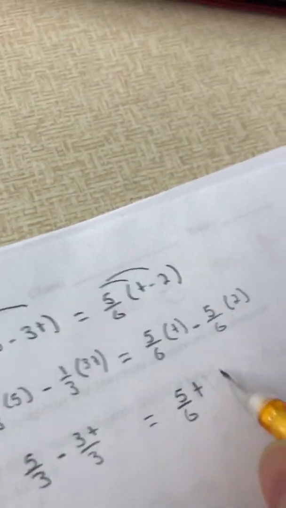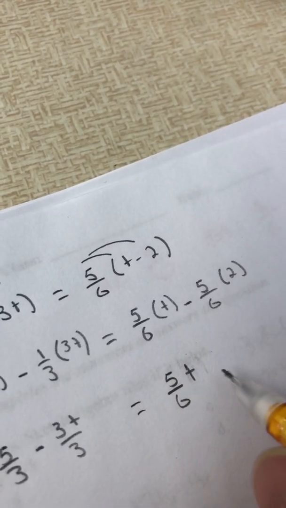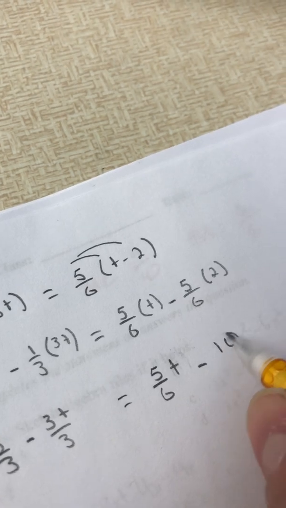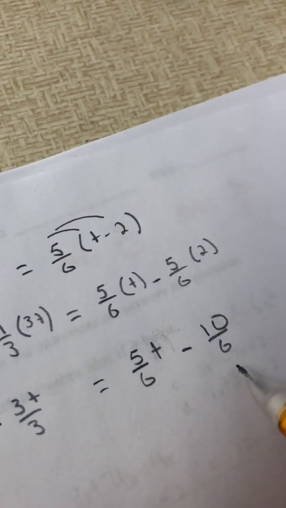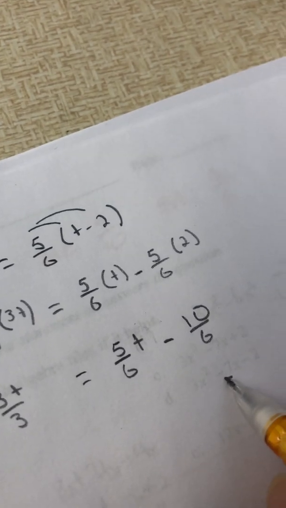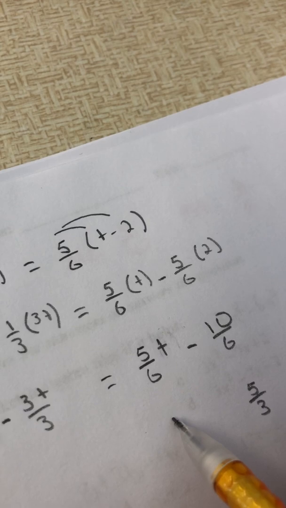So there we go. And then I have over here, minus 5/6 times 2, leave the minus sign there, and this becomes 10/6. Now, I'll simplify that. That'll simplify to 5/3.